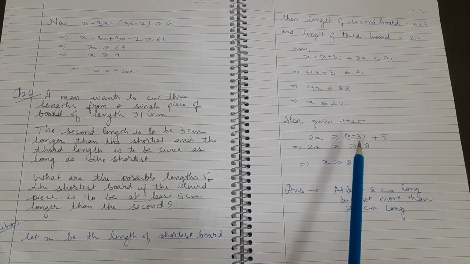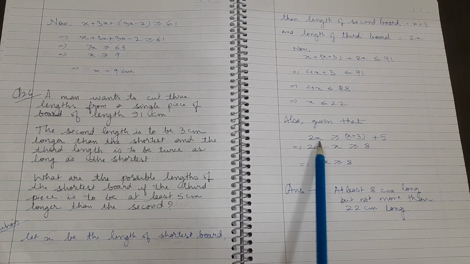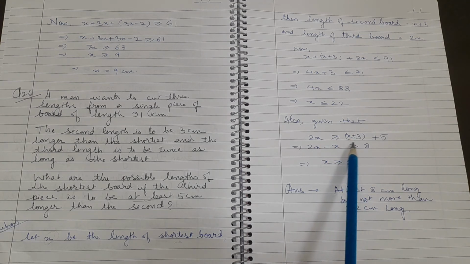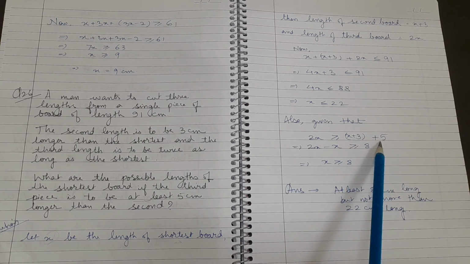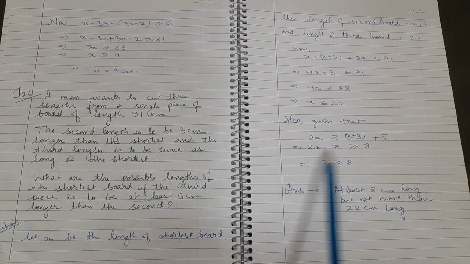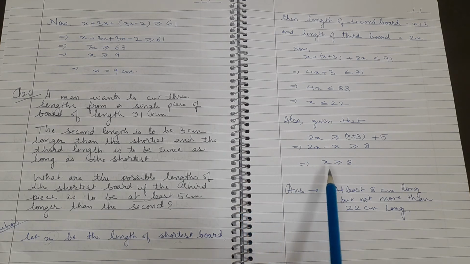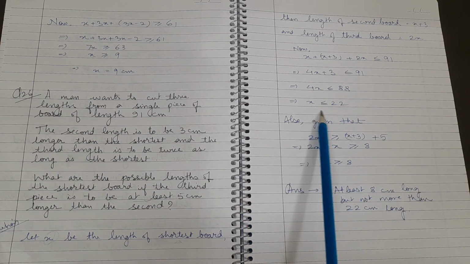The second is x plus 3, the third is 2x, and it has to be at least 5 centimeters longer than the second board. So on the right side we have the second board plus 5, and on the left side the length of the third board. When this condition is satisfied, we get x greater than or equal to 8. So x has to be greater than or equal to 8 and less than or equal to 22.